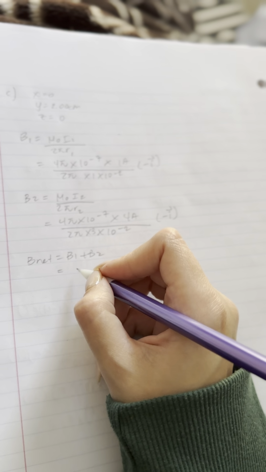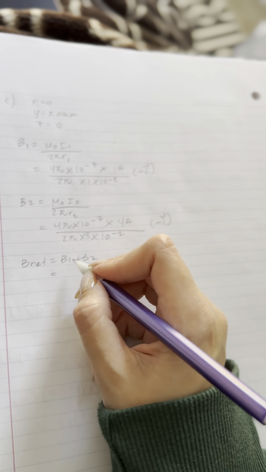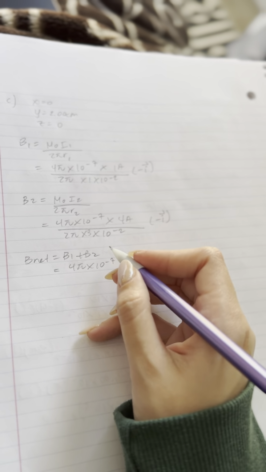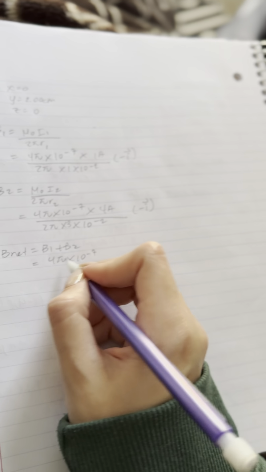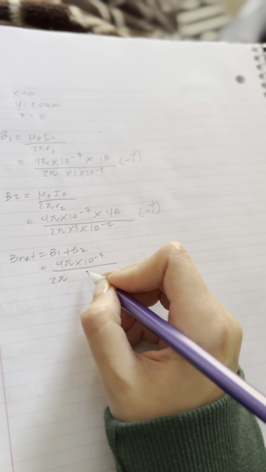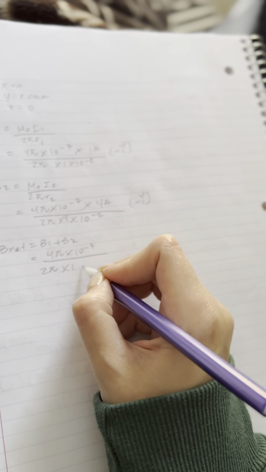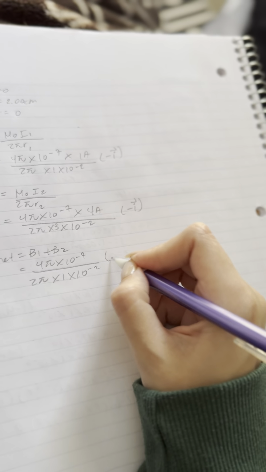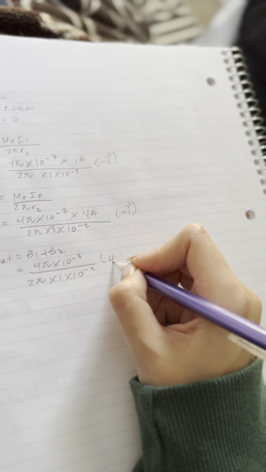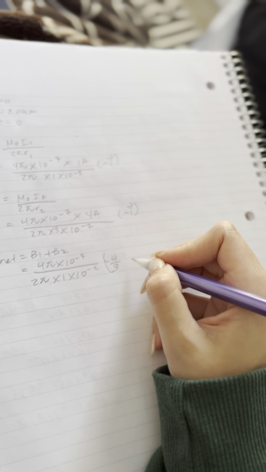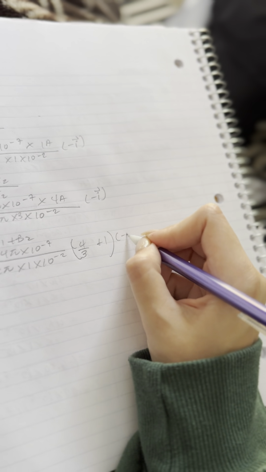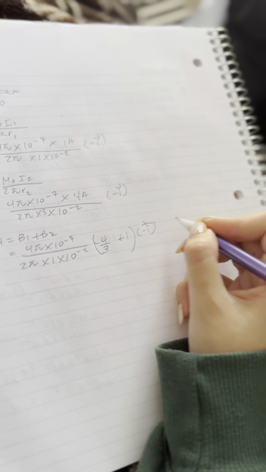And then this is equal to 4 pi times 10 to the negative 7 divided by 2 pi times 1 times 10 to the negative 2, times 4 over 3 plus 1, negative i vector.